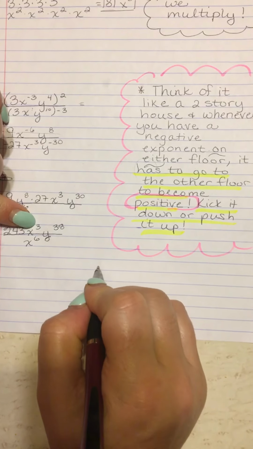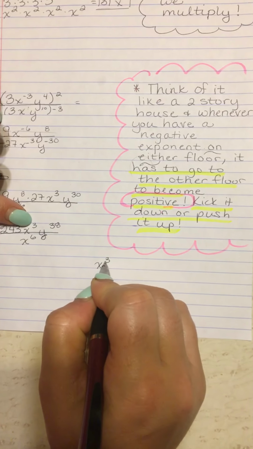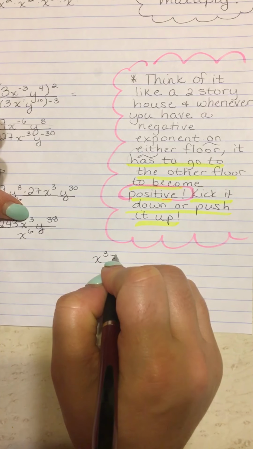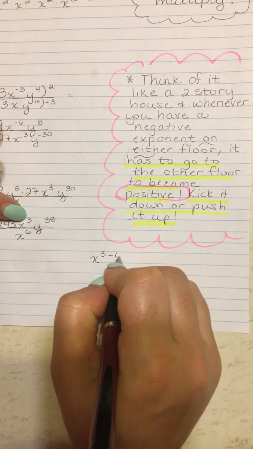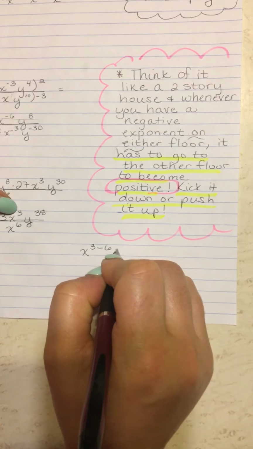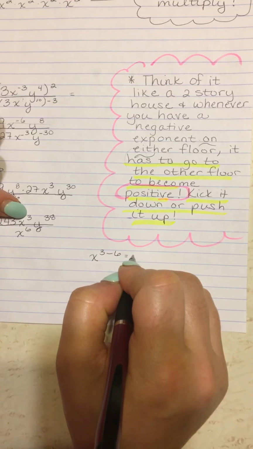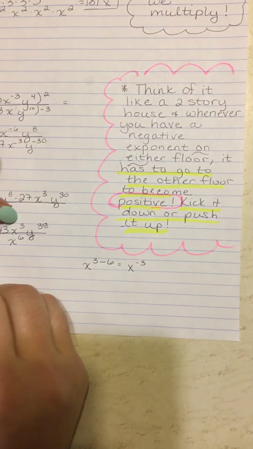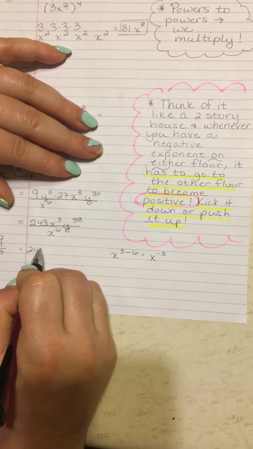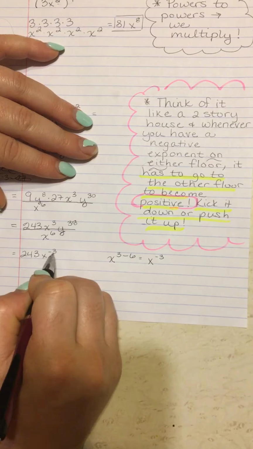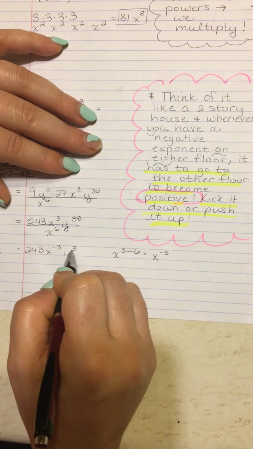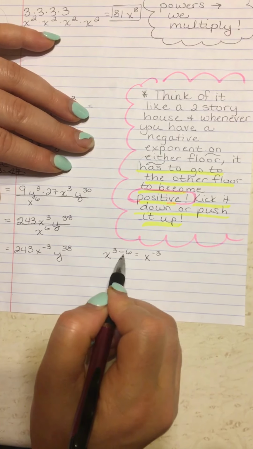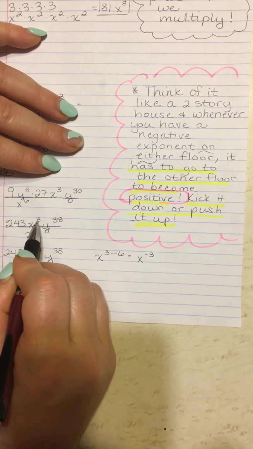So here we're going to say, okay, well, we have x to the 3 minus 6. We know that's going to become x to the negative 3, which comes on top. So now we're going to get 243 x to the negative 3rd over y to the 38th. So all we did was we subtracted these exponents. We said 3 minus 6, and we got negative 3, and that was on the top.